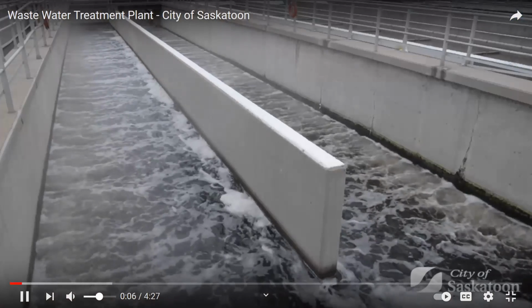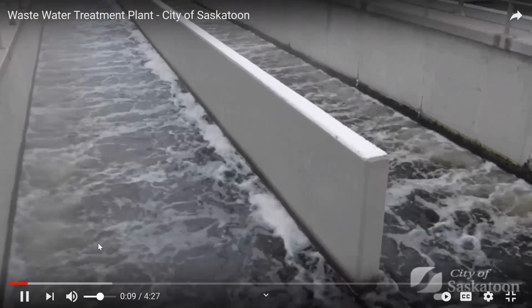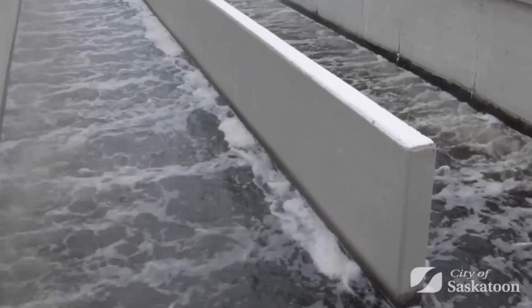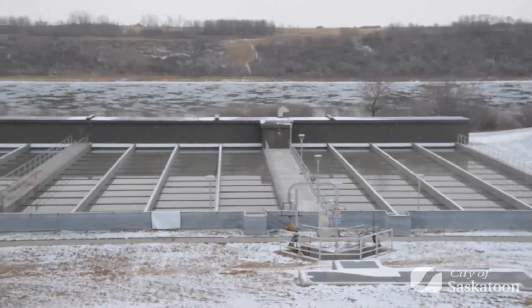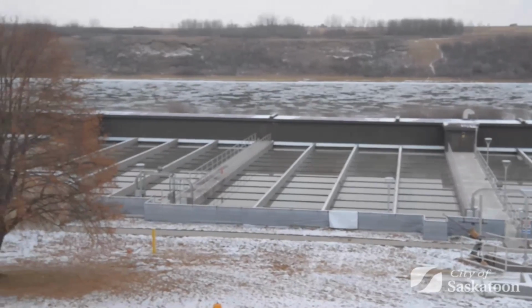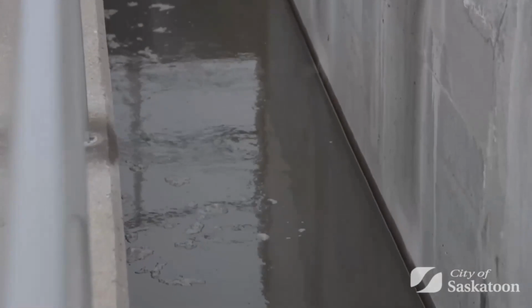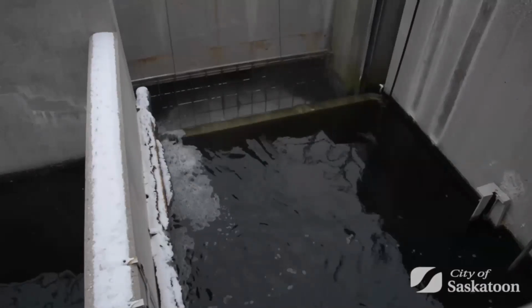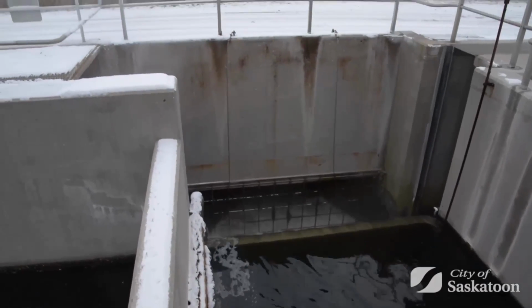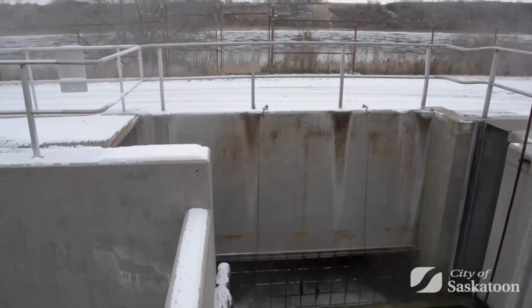Did you know over 90 million liters of wastewater is treated every day at Saskatoon's wastewater treatment plant? That's enough to fill 36 Olympic-sized swimming pools. So what exactly is wastewater? Wastewater is any combination of water and waste that is flushed down your toilet, sink, or tub. This wastewater eventually ends up in the South Saskatchewan River. But before it gets there, it's treated at the wastewater treatment plant. We use some of the most environmentally sustainable and up-to-date treatment processes at the plant to protect the people, property, and the environment downstream. So how does wastewater get to the wastewater treatment plant?